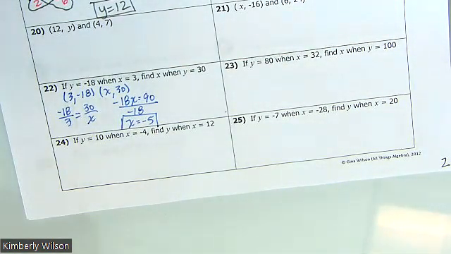Moving right along, we're going to jump to the word problem section because the rest of this you will finish on your own. We've done a lot of that, you can fill it out on your own.